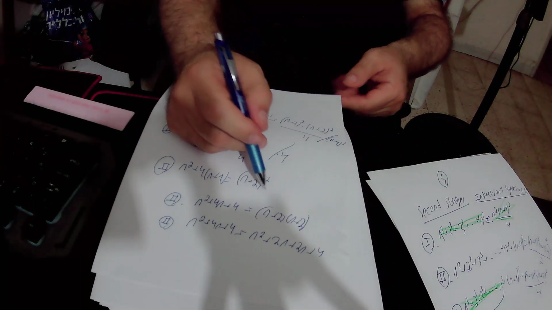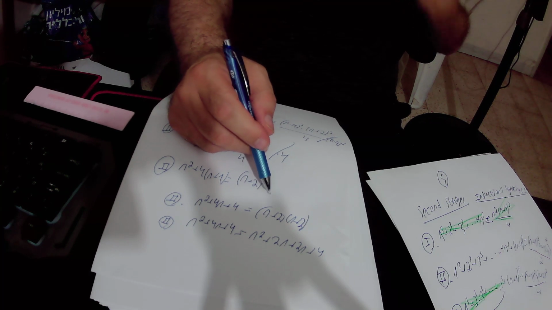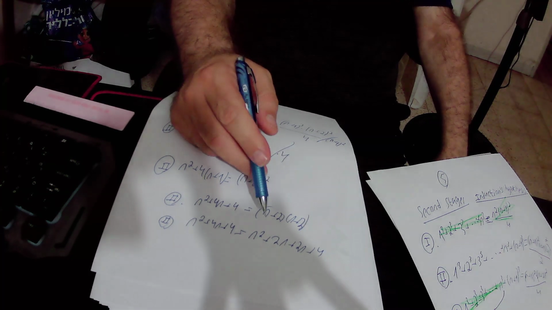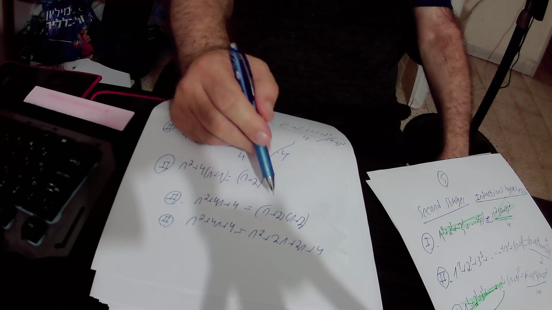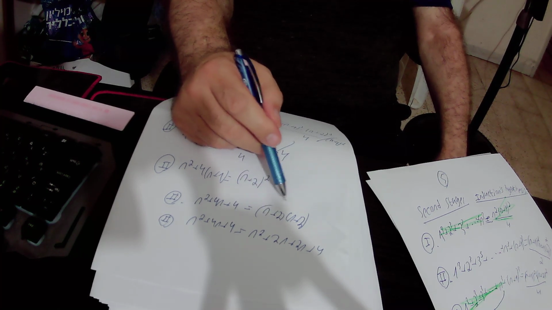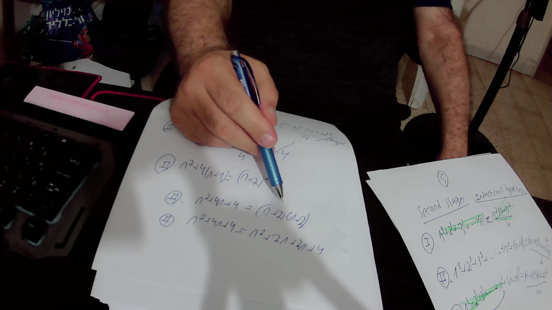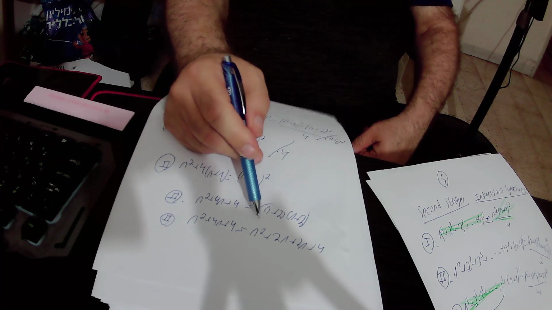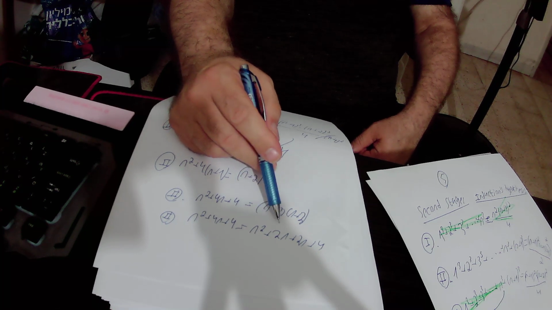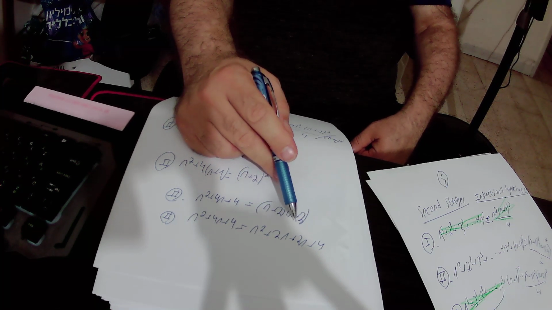So after we open the brackets, we got that n times n is n squared, and n times 2 is 2n, and then we have 2 times n is also 2n, and 2 times 2 is 4. So here we have n times n, and 2n plus 2n is 4n.